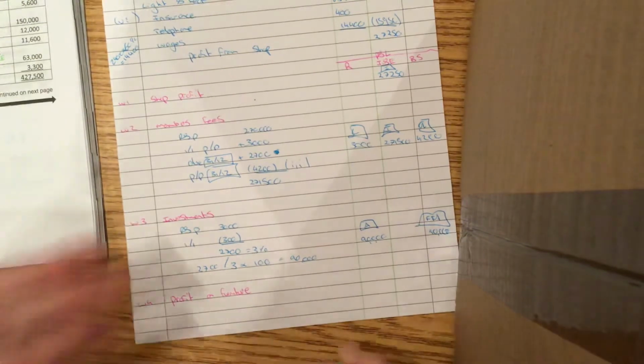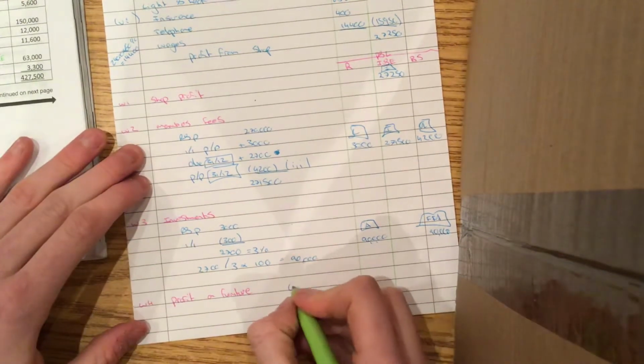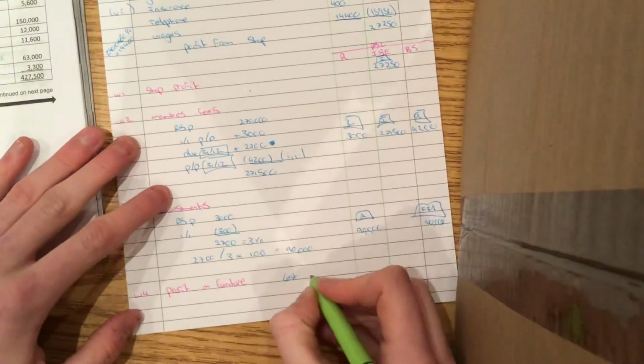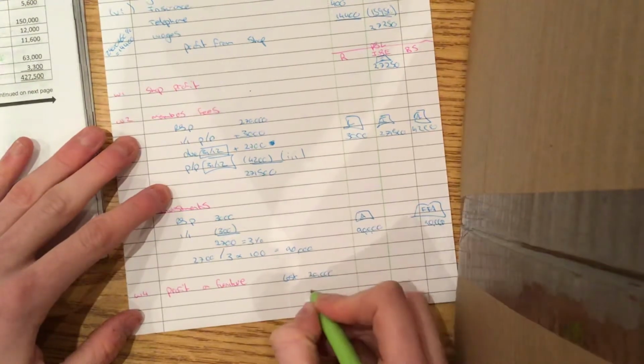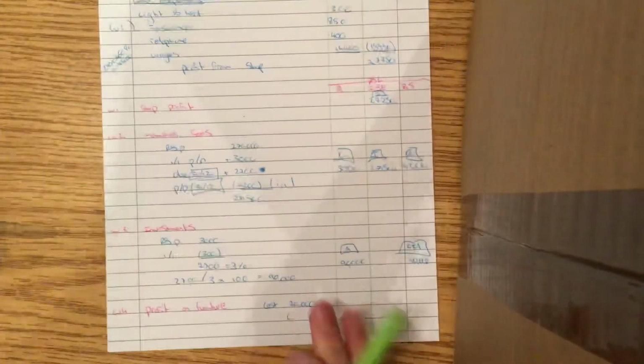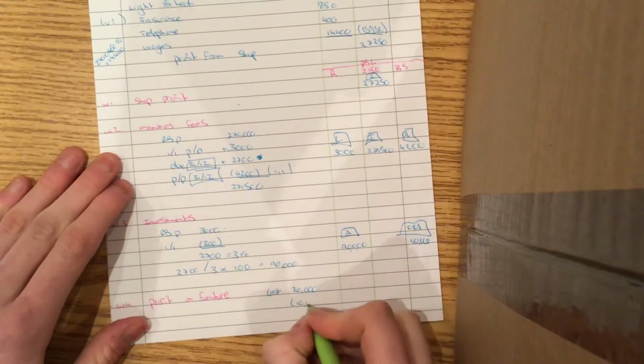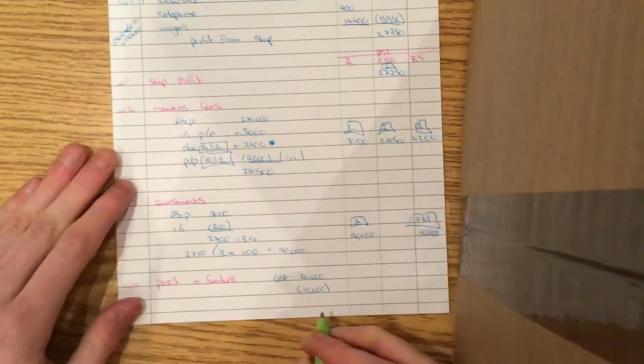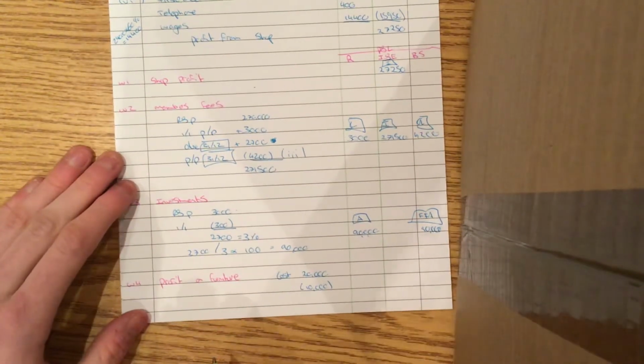And how we do it is we get the total cost, which is 20,000, and we want to take away the amount we received for it, which is going to be the amount here of 10,000. Why? Because that's how much we actually have. Okay, that's how much we received for the asset. Now, what we don't have is the depreciation figure.